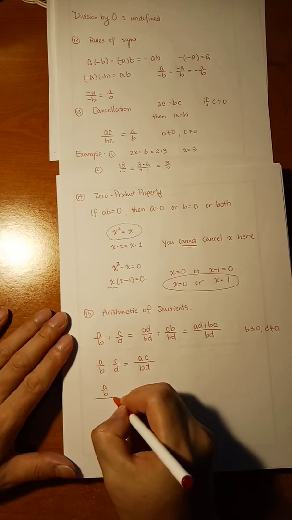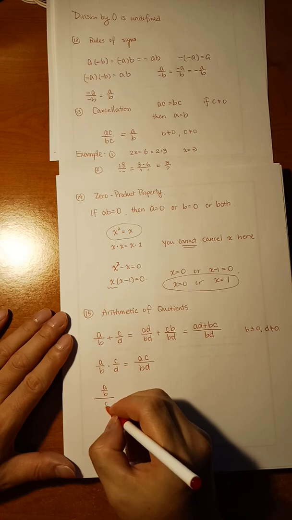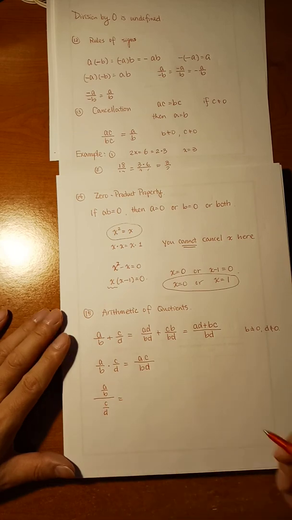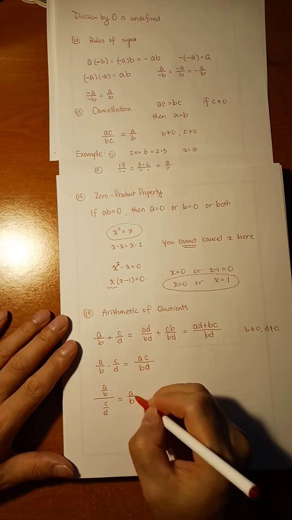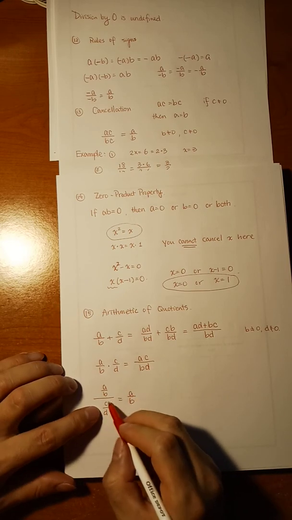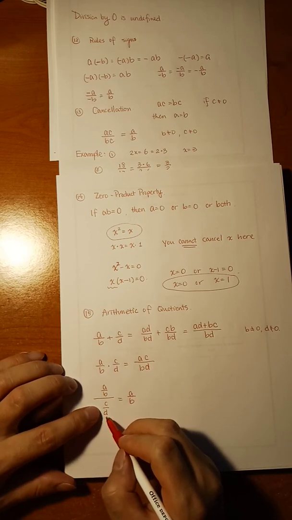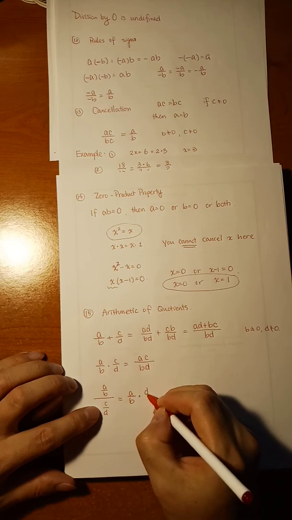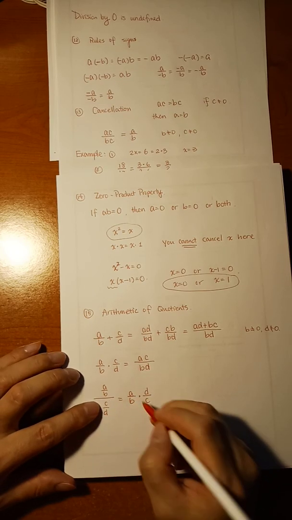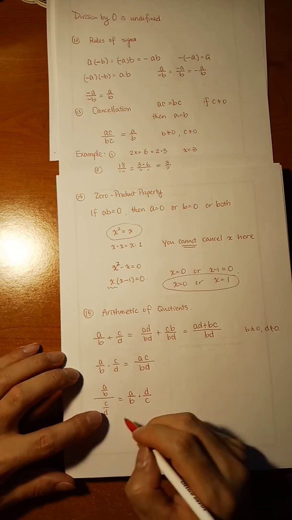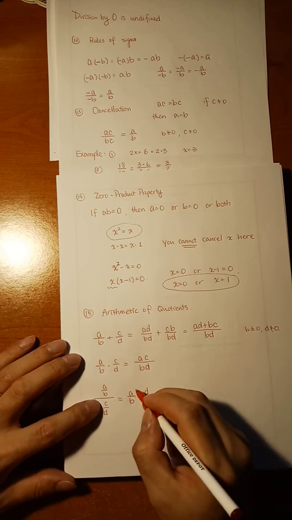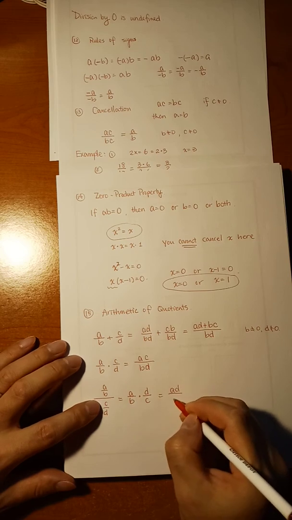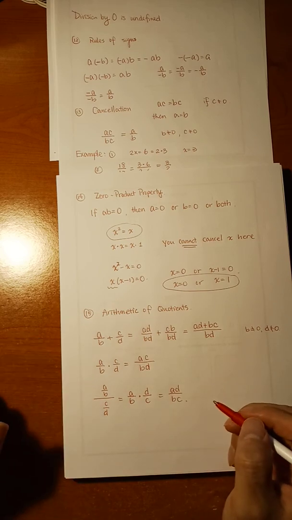If you have the quotient of a quotient, you first flip this denominator and change the division to multiplication. You flip the denominator, change the division to multiplication. The multiplication is a times d, b times c.